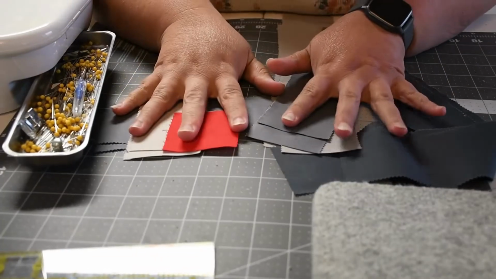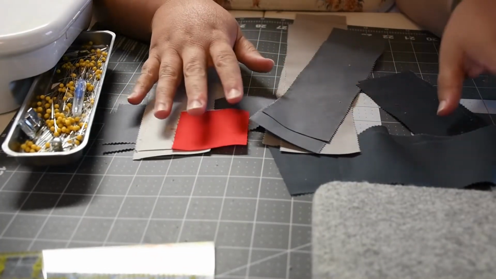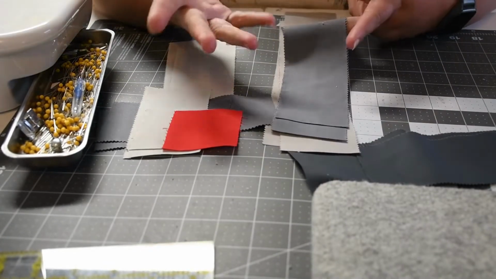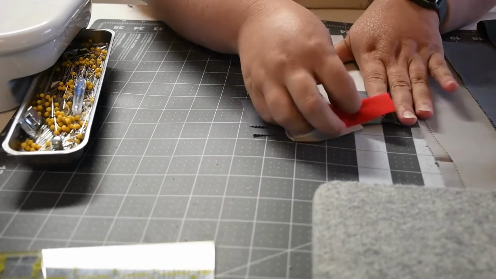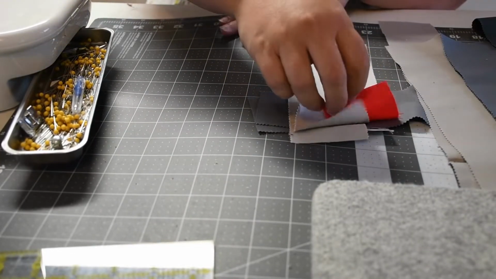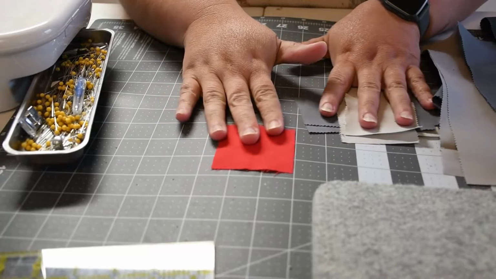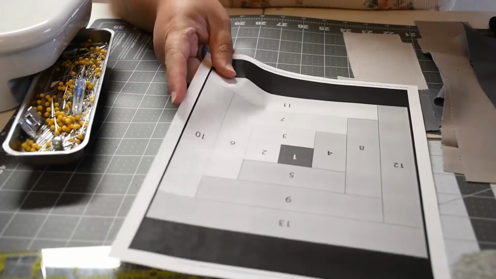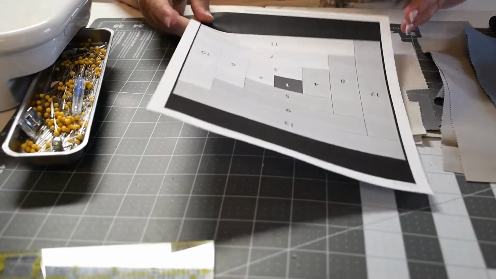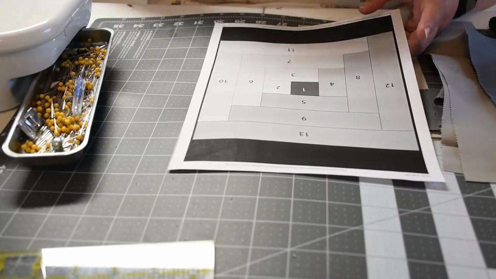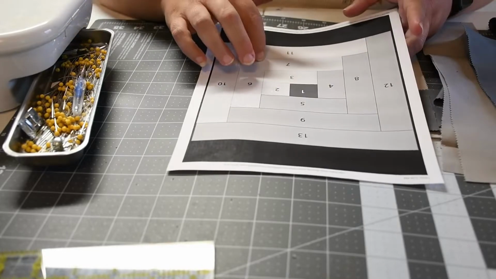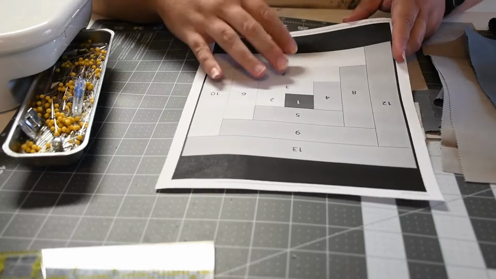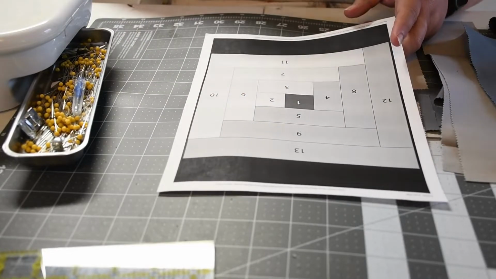So for today's quilt block, all you're going to need is a bunch of strips. You're going to need fabric that's light and dark. We're going to start out with our center fabric, which is red, and it's 2.5 by 2.5. So this is what the pattern is going to look like as we sew it together. I will have a file just like this in the description below so you can print it off and have it as you're making this block.